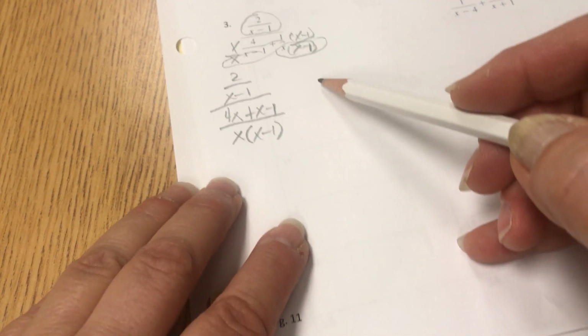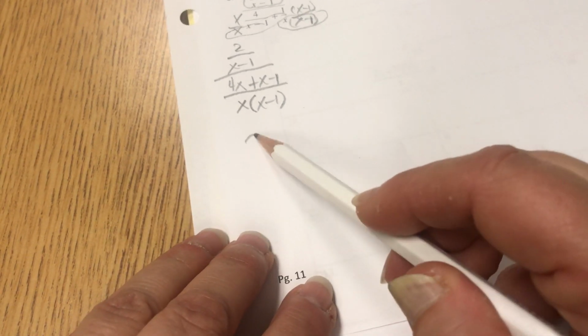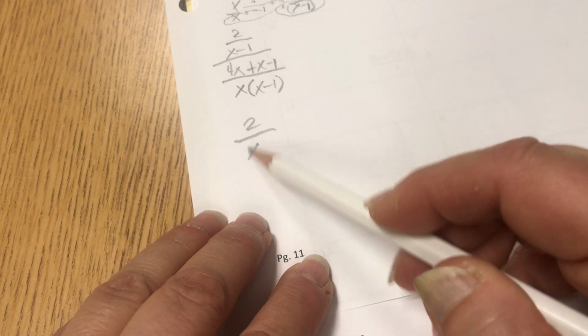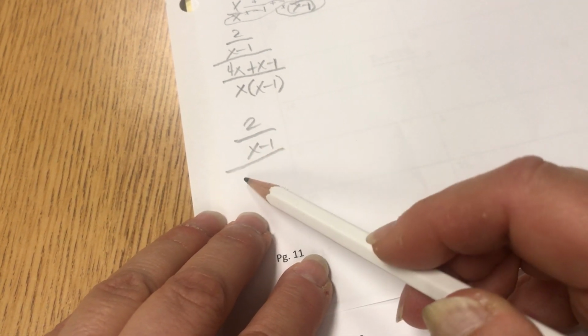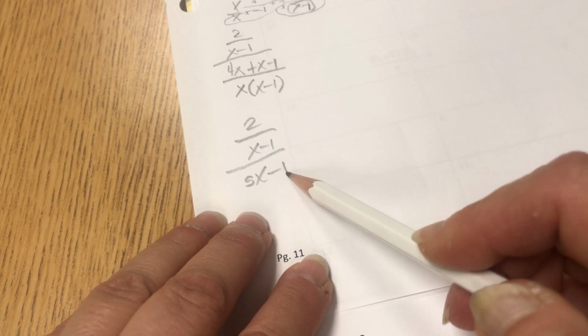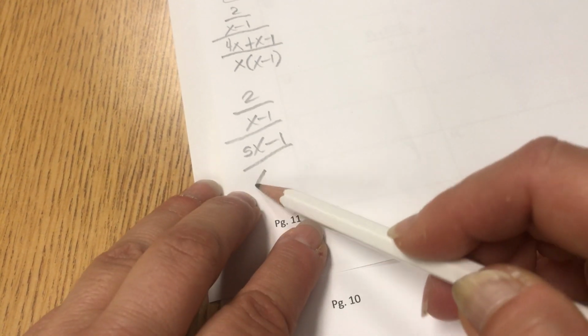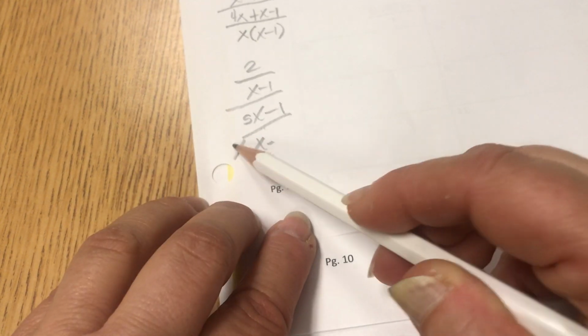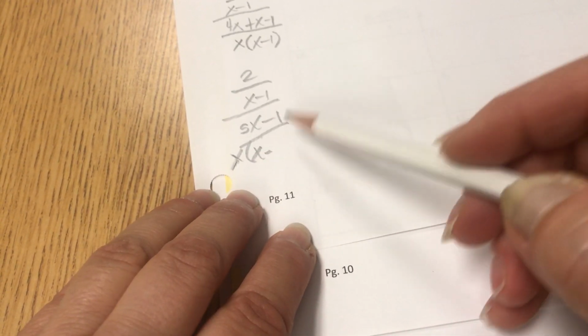So I'm going to simplify that denominator before I do keep change flip. So 2 over x minus 1 is the numerator, and the denominator is 5x minus 1 over x times x minus 1.